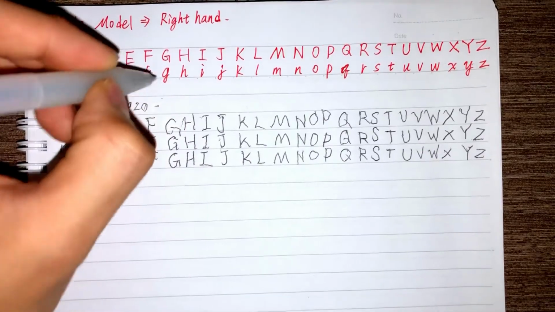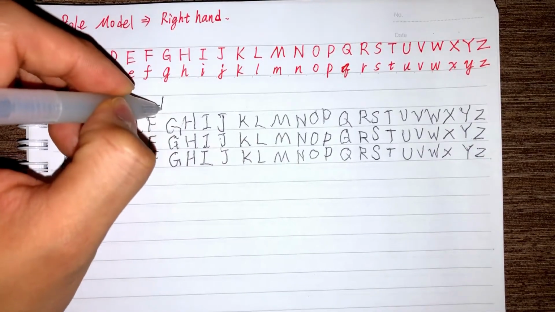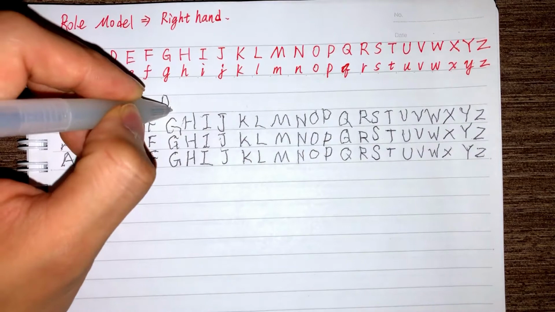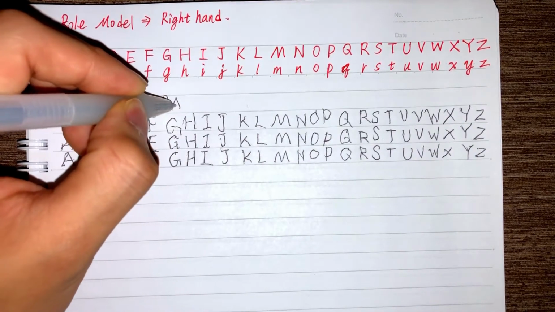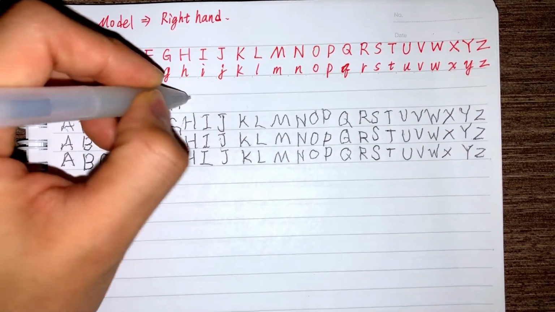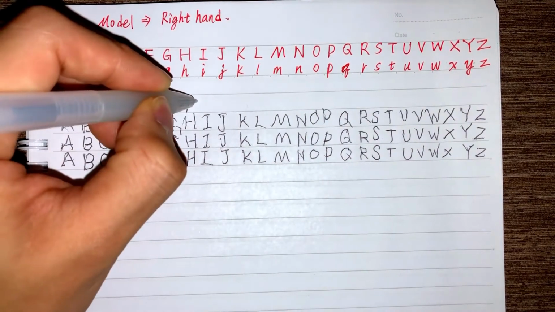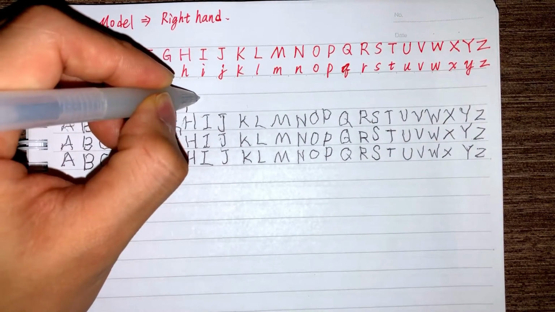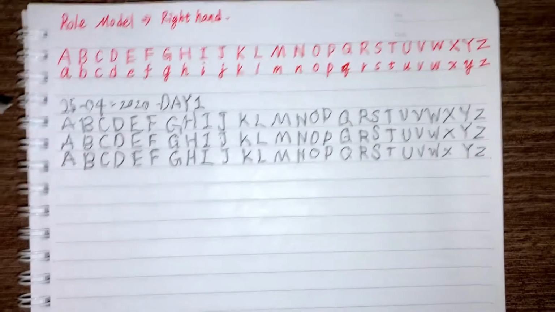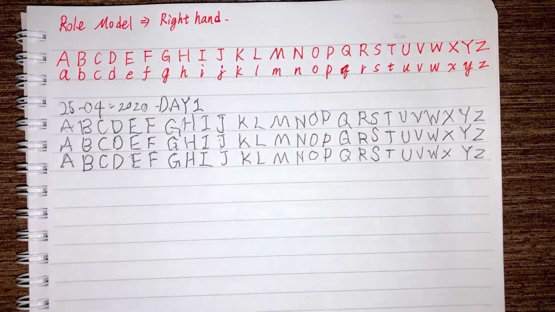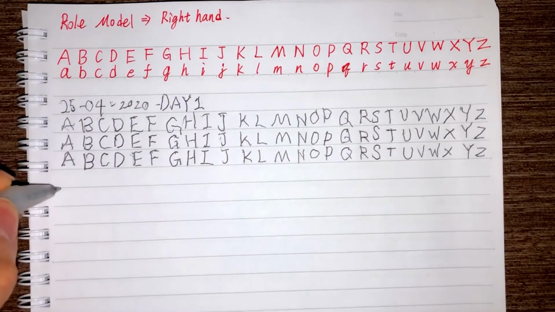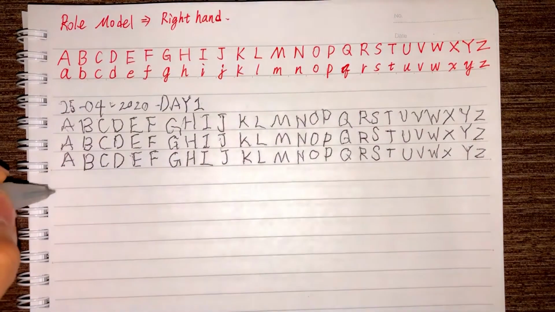This is day 1, right? Day 1. How to write 1. Okay, day 1. And now we focus on day 2. So I just write day 2 here.